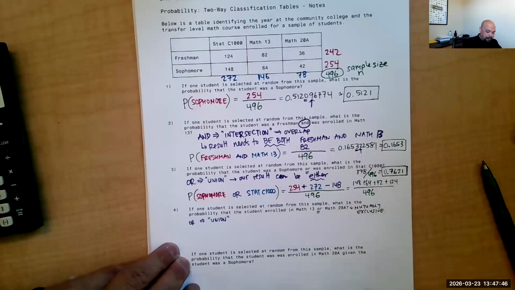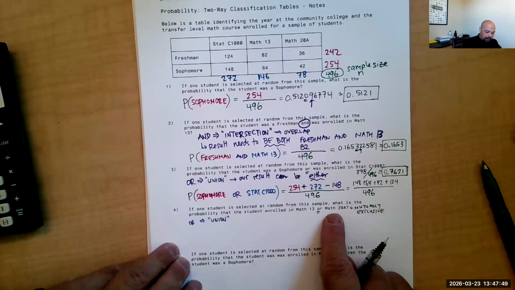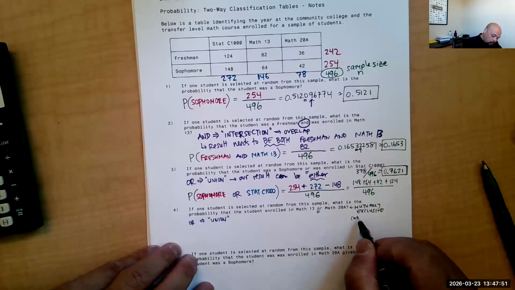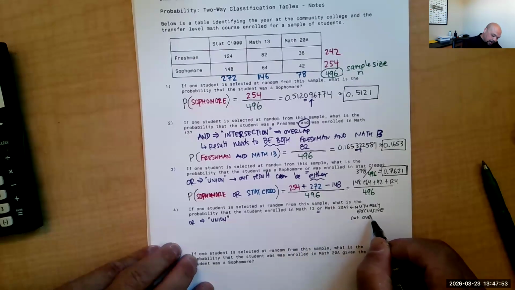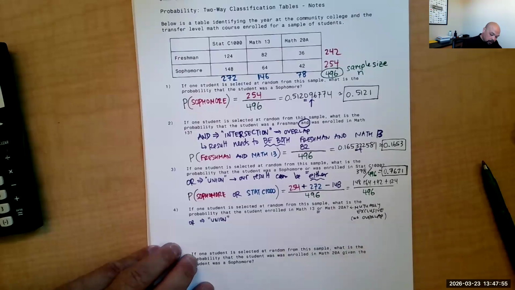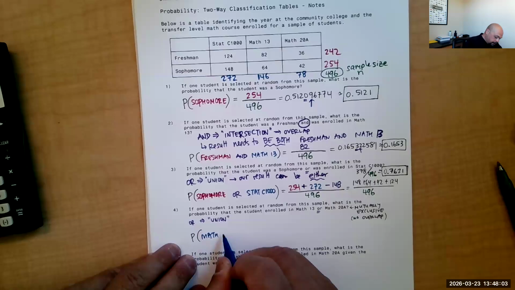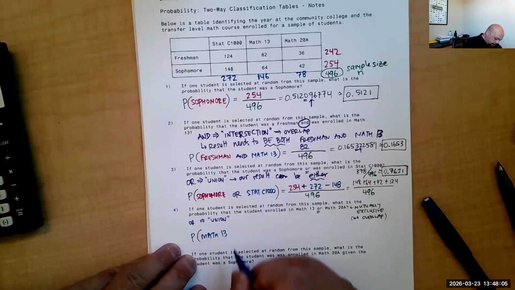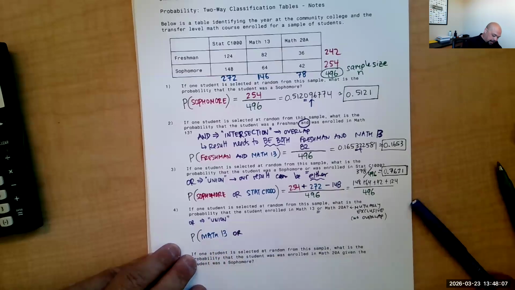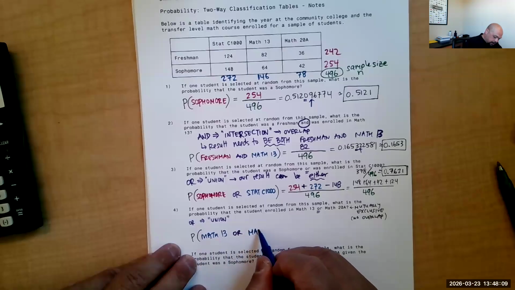We can't have a student that's in both Math 13 and Math 20A, there's no overlap, there's no intersection. So in this case, when we pick a student at random, that they're in Math 13 or Math 20A, right? These two separate columns in our table.